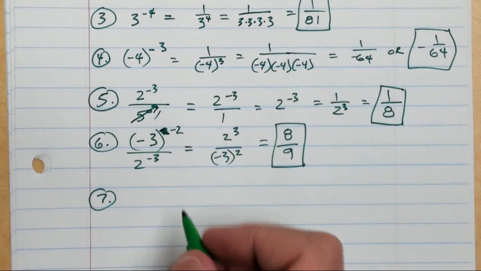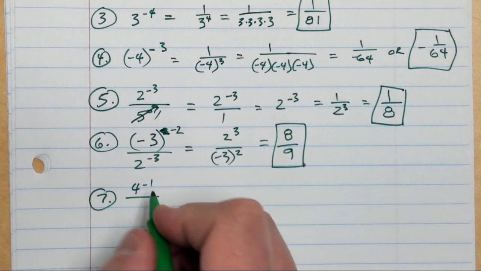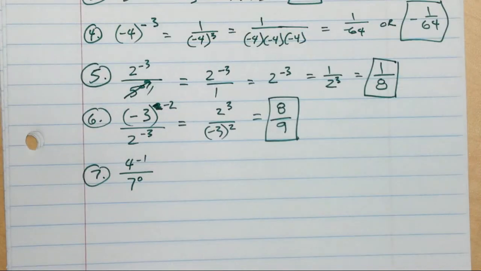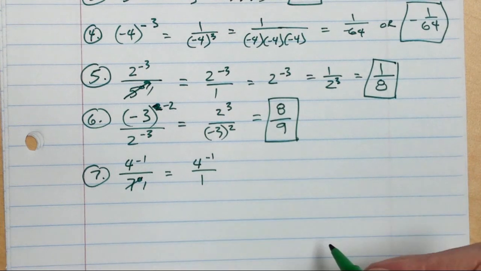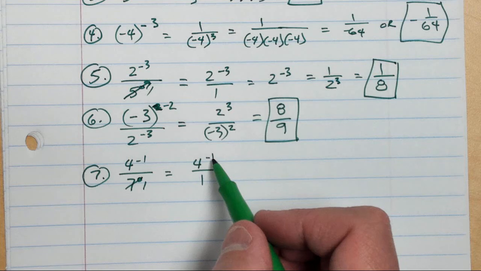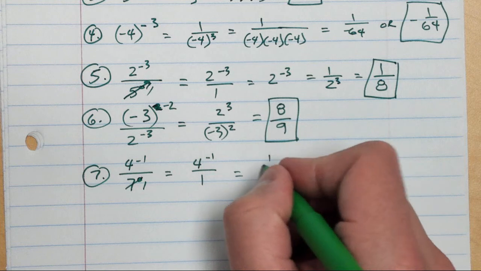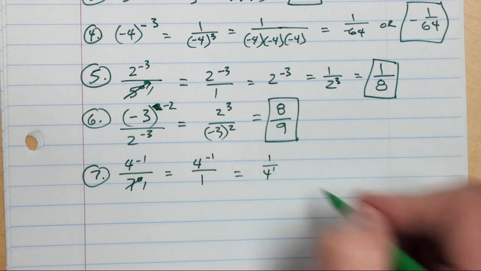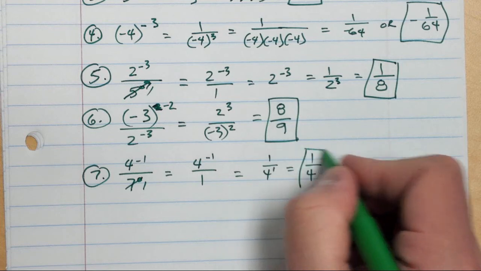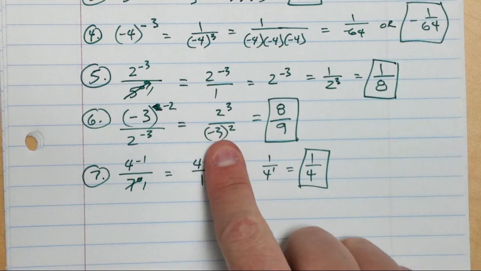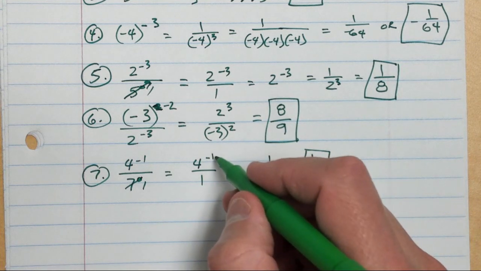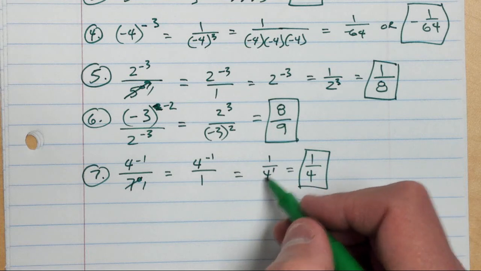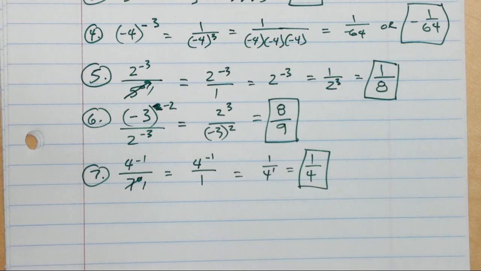Seventh example, I have 4 to the negative 1 over 7 to the power of 0. Anything raised to the power of 0 is just 1, so this is really 4 to the negative 1 over 1. I have a negative exponent, so I'm going to essentially move the numerator down to the denominator, and this ends up becoming 1 over 4. You can look at it like this: this is 4 over 1. What's the reciprocal of 4 over 1? It's 1/4. The negative 1 becomes a positive 1, and anything raised to a power of 1 becomes itself. So that becomes 1 over 4.